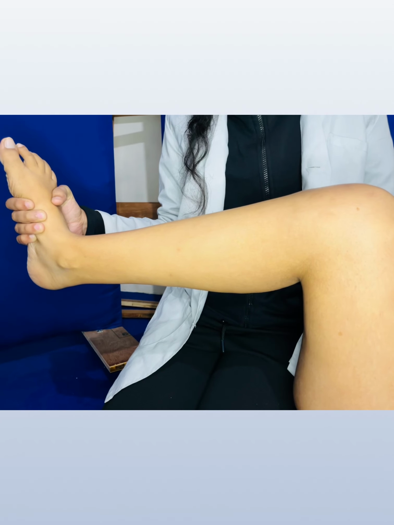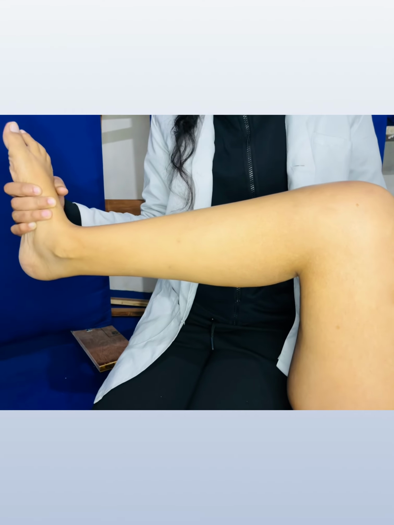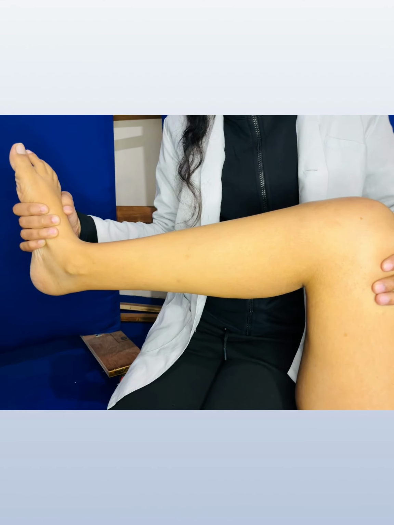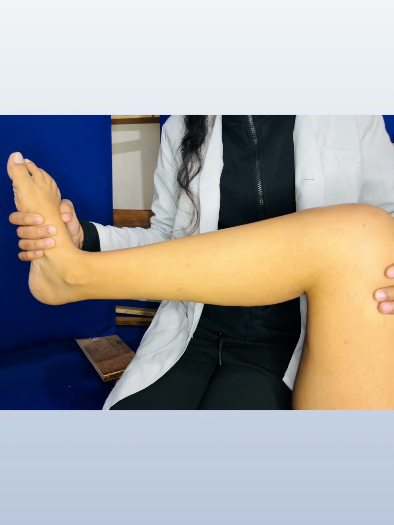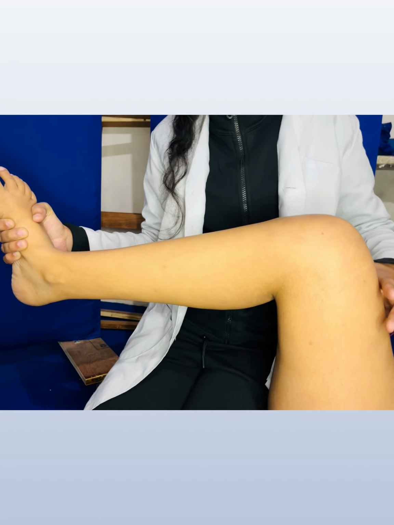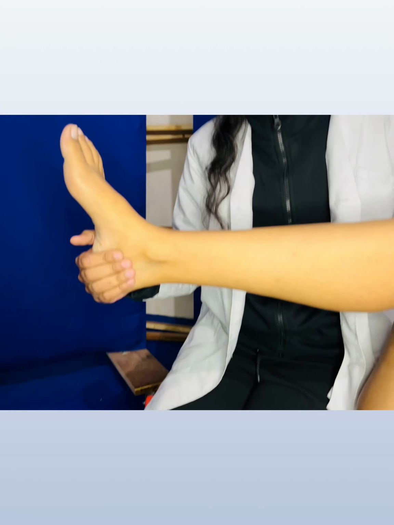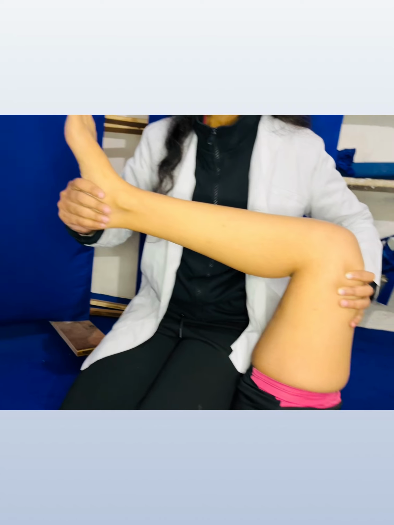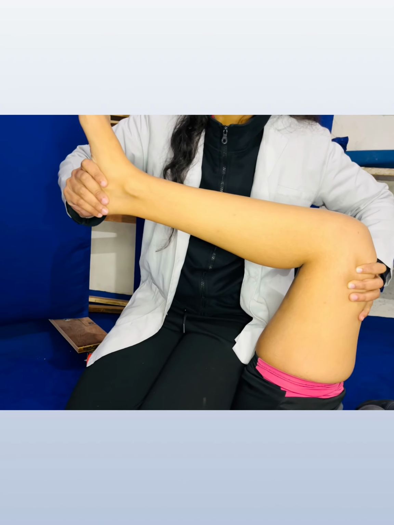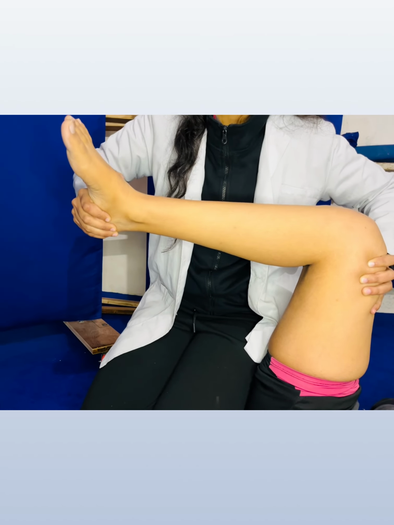So another test is for medial meniscal tear. To check for a medial meniscal tear, what we have to do is place our proximal hand at the distal femur to stabilize the femur. The other hand will be at the heel. So we apply a compressive force from our distal hand, which is at the heel, and then move it medially.